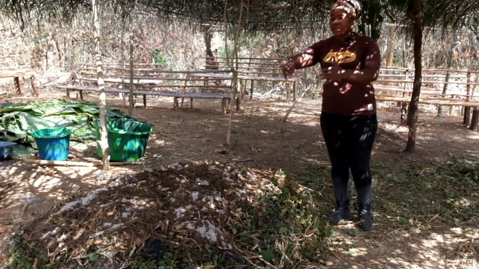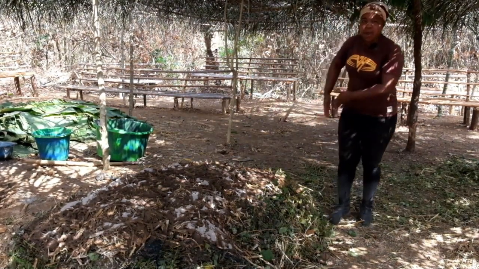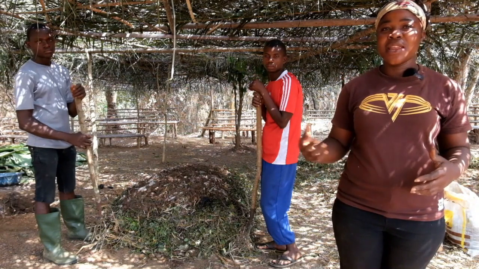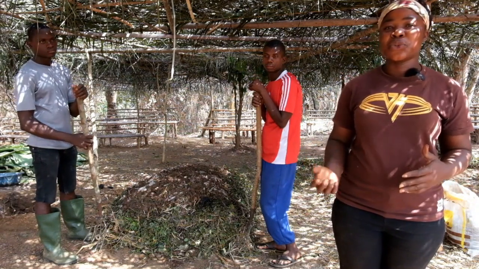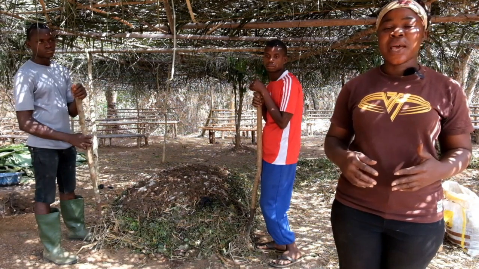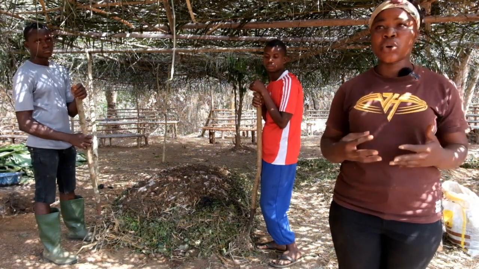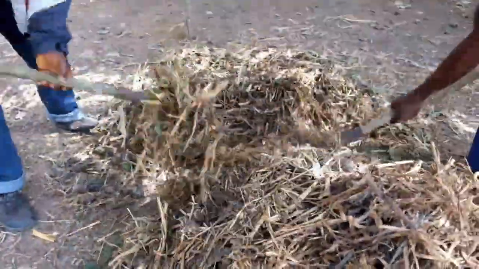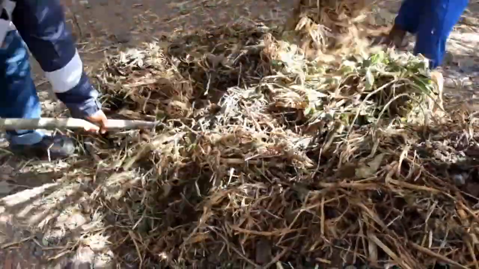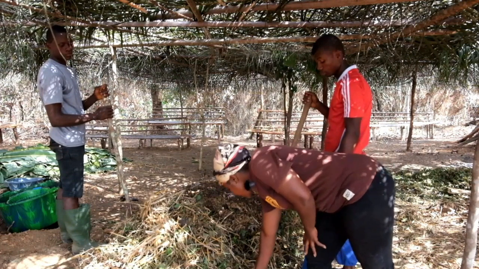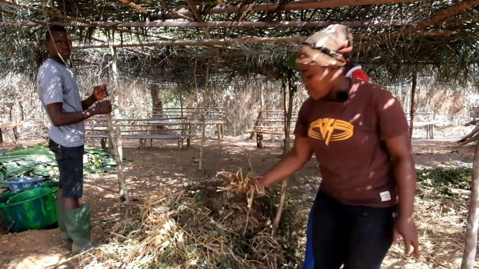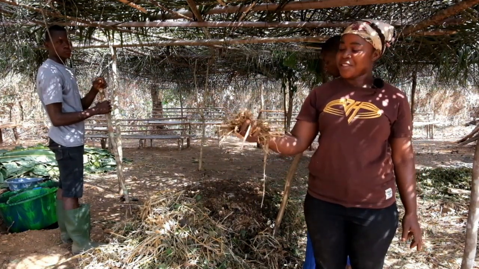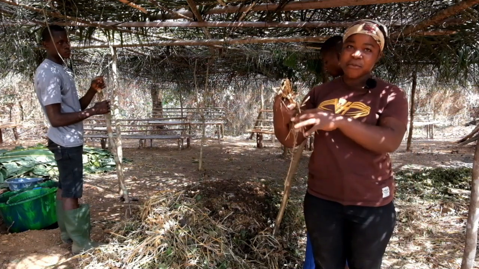But you are also not supposed to make your compost very wide, because if you make it very wide, the water will settle and it will not be good for the compost. But if you make it long, when rain comes, it will pass around your compost. Or if possible, you do your compost on a slope down the hill. Now that we are done with the compost, we need to turn it so that the compost and the organisms will get in contact together with all the food.